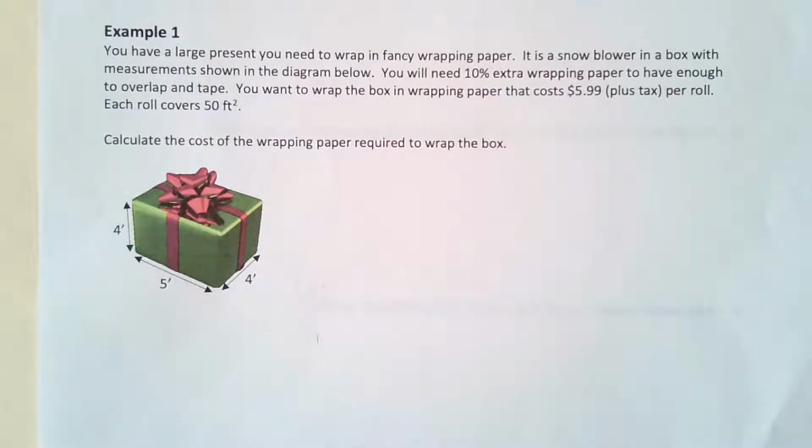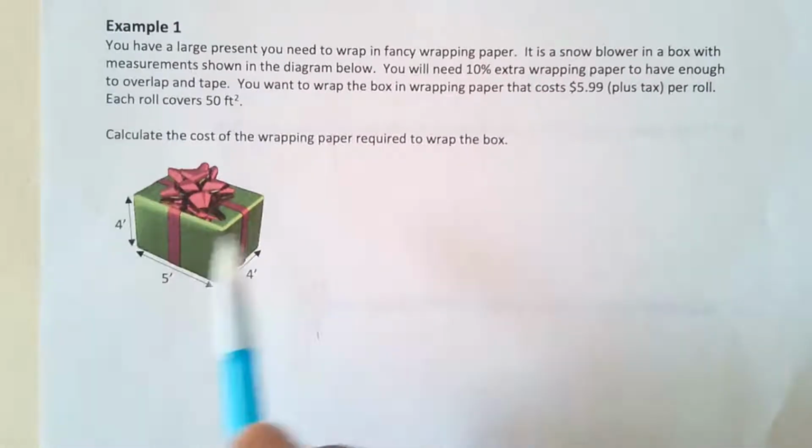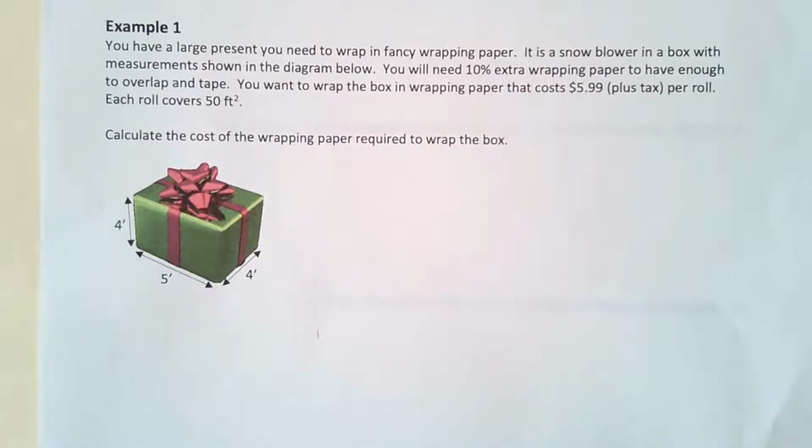You have a large present you need to wrap in a fancy wrapping paper. It is a snowblower in a box with the measurements shown in the diagram below. So here's the diagram. You will need 10% extra wrapping paper to have enough to overlap and tape.